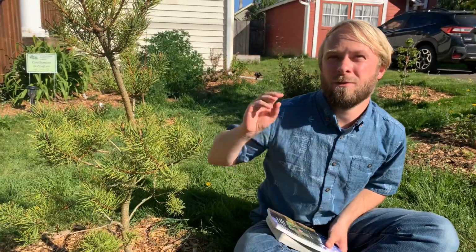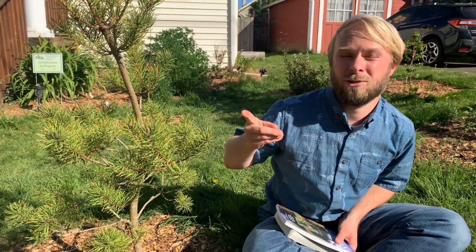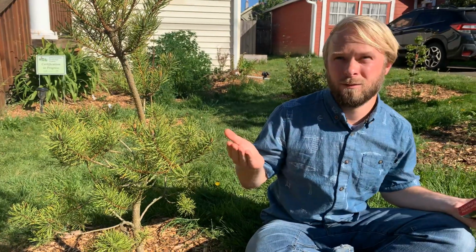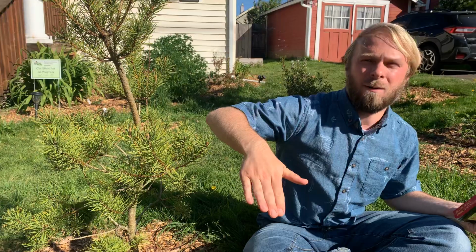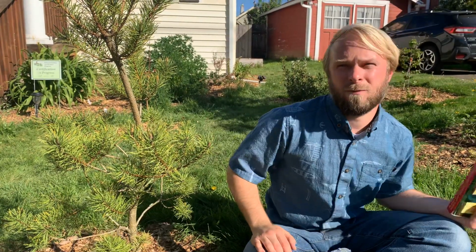All right, and another thing you want to take note of when you're identifying trees is where are you? Are you in a wetland? Are you under a bunch of trees in a forest understory? Are you in a big open field? These are all different types of habitats. Does anyone know what a habitat is?